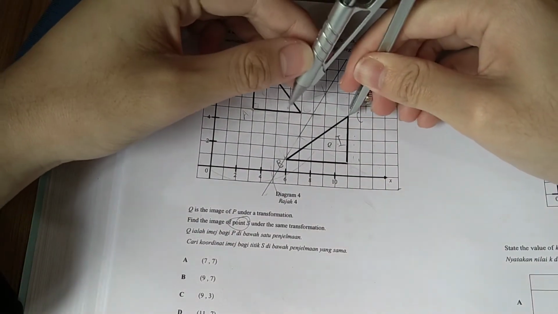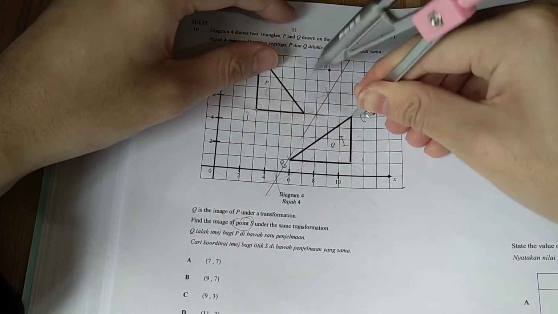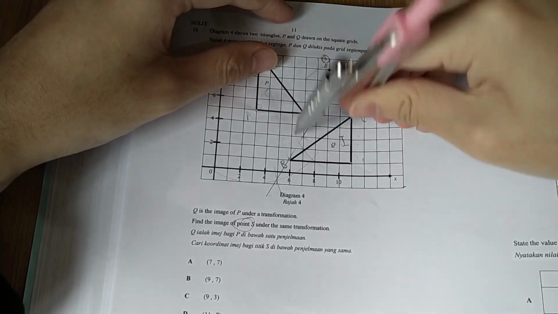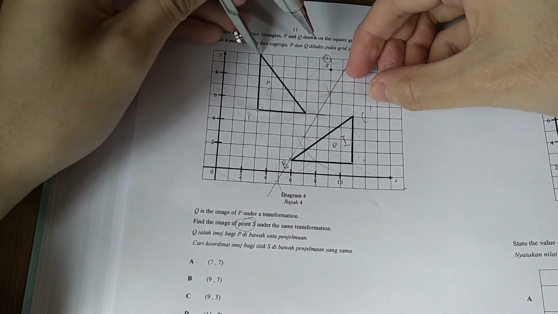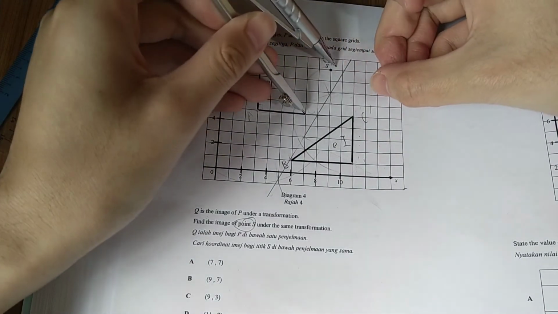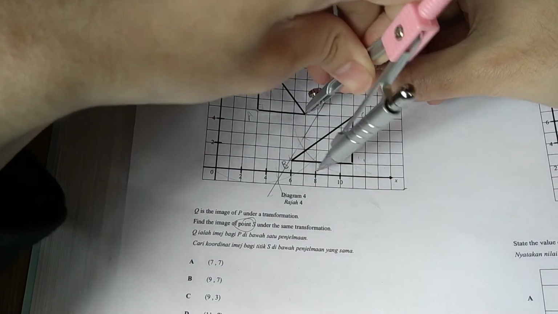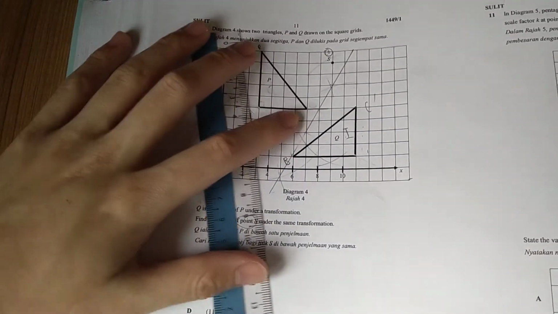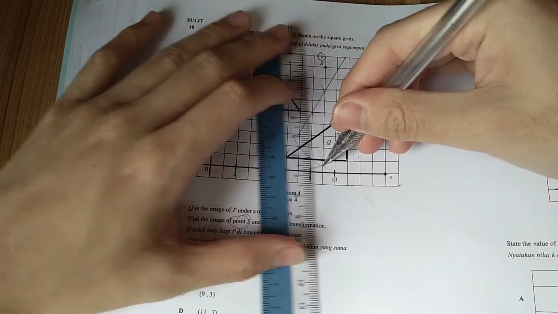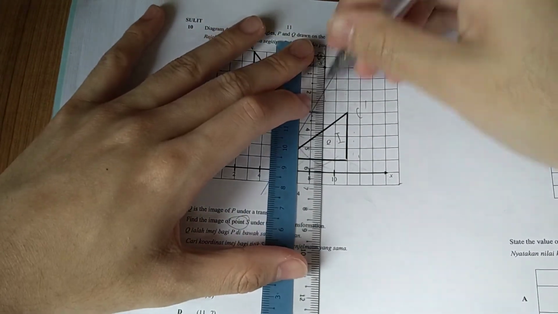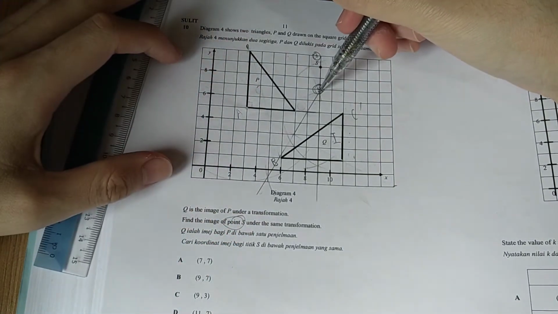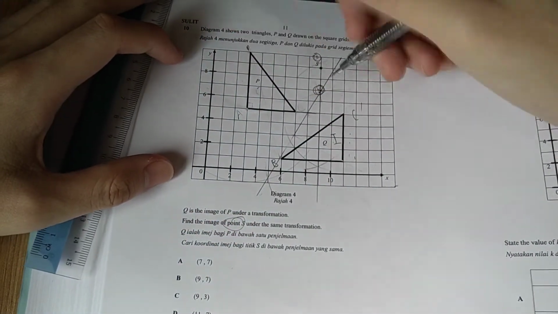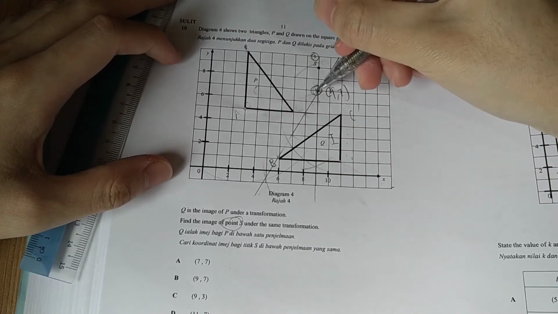I'll use C prime. So I will draw up, I'll draw down, and then I'll put at C. Please don't put at the wrong point. C must go with C prime, with its partner. So I can already see where my intersection point is. Down here and then up here, right? So the intersection point is here. So this will be the center. So what is the center? 9, 7. So 9, 7 is the center.